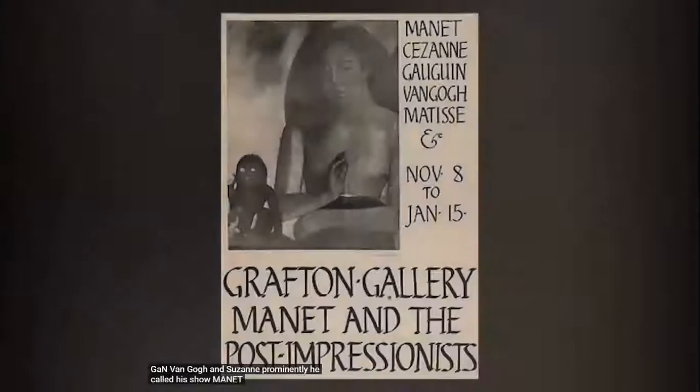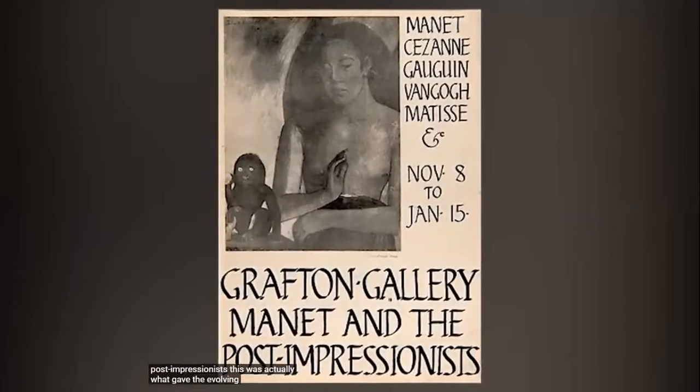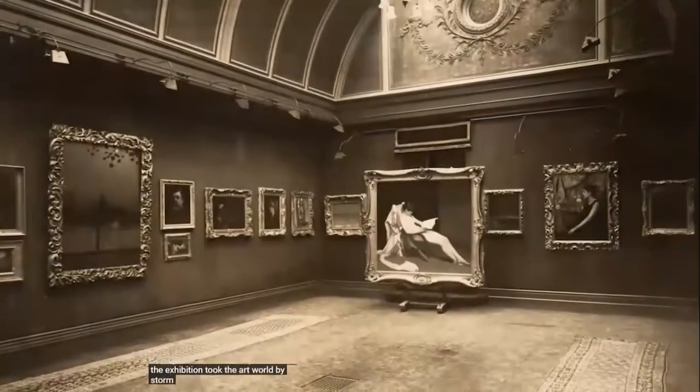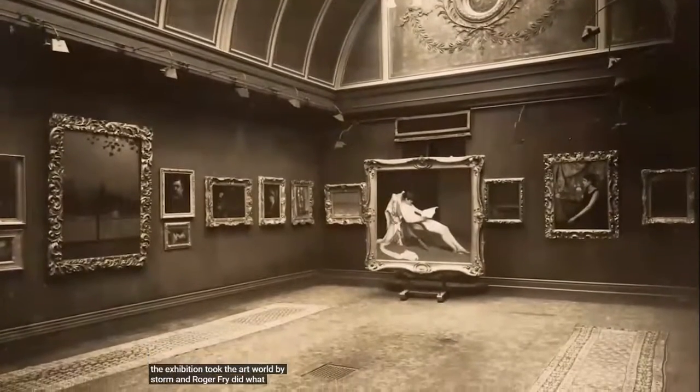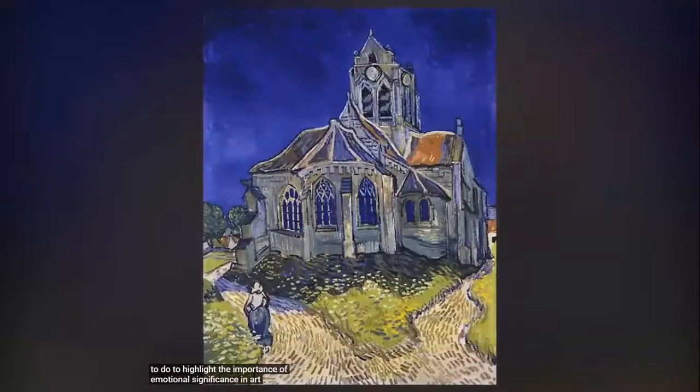He called his show Manet and the Post-Impressionists. This was actually what gave the evolving style its name. The exhibition took the art world by storm, and Roger Fry did what he set out to do, to highlight the importance of emotional significance in art.